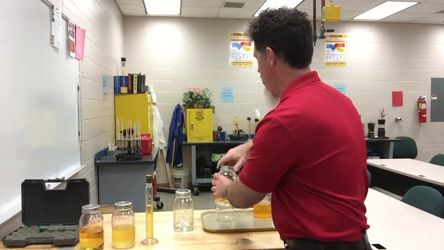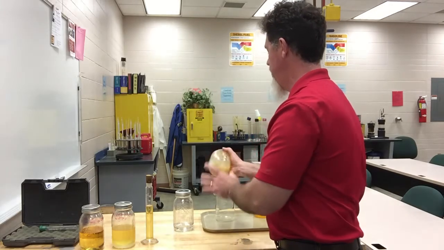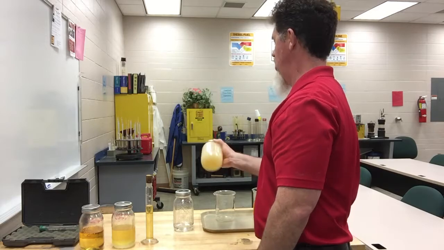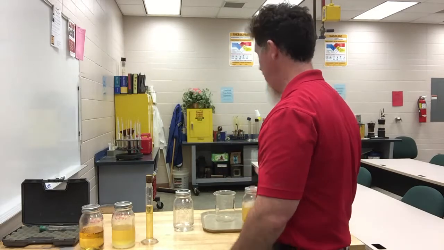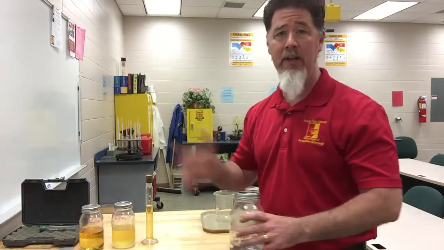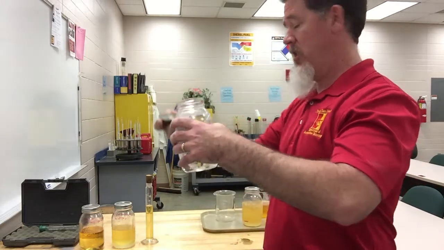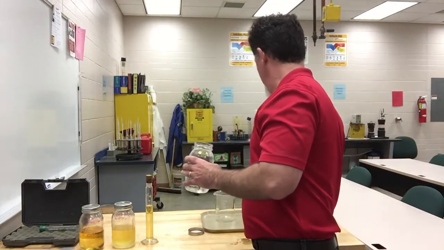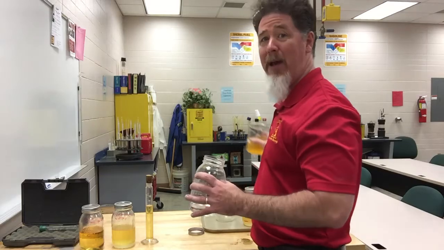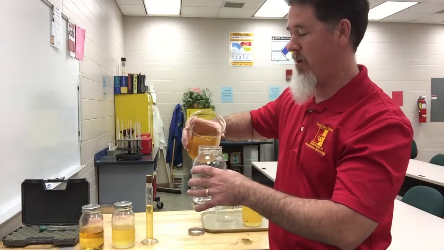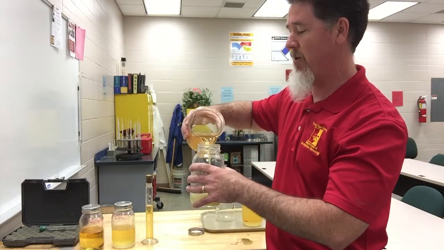I like using jelly jars just because they're tempered a little bit and a little harder to break, and I can seal them up pretty easy, and they're cheap. I can go to any store and just pick up a dozen of these fairly easy. Or maybe your grandma has them down in the basement somewhere that she's not using anymore, and you could borrow a few of them from her.